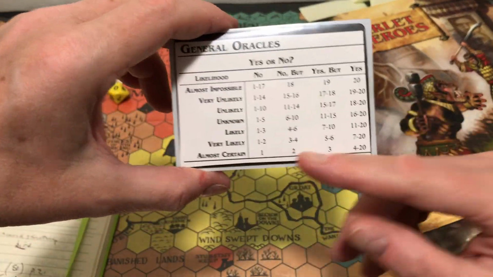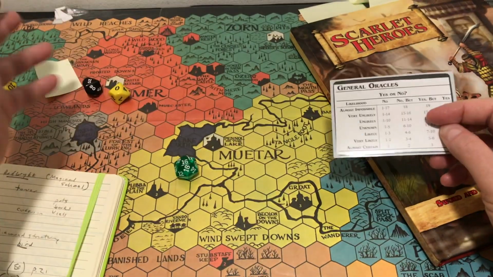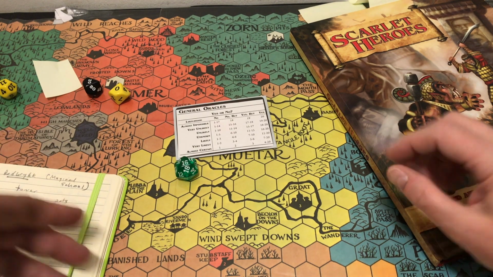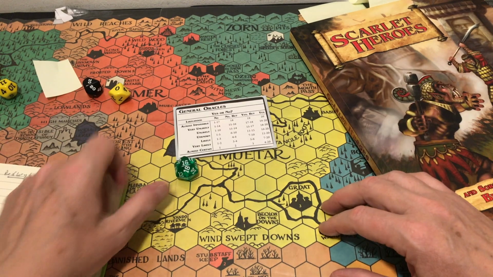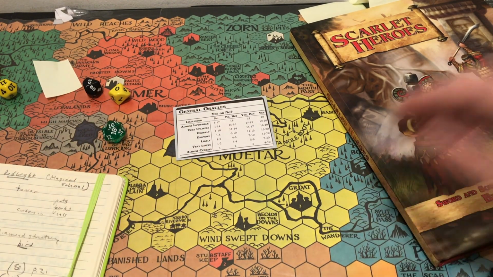So we got a 16. So yes, that's going to be a strong yes, that whoever is in this ruined cathedral maybe needs our help or something. Let's actually find out. Let's find out who is in that cathedral.